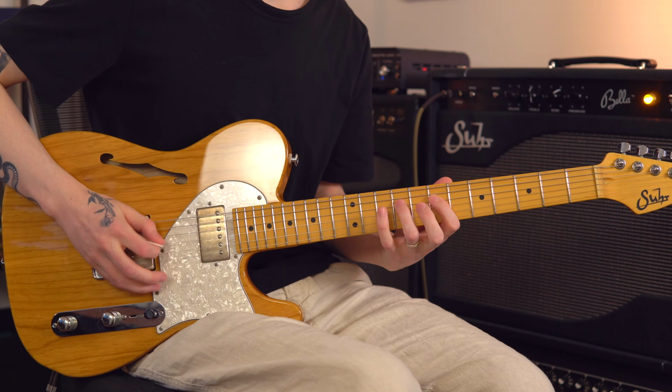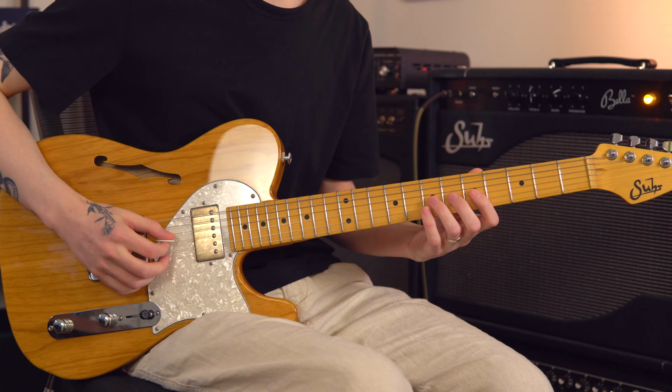So what I'm gonna do now is show you a very simple major scale pattern. And there are 2 ways you can do this. You can learn a major scale down on the lower strings, that pattern right there, or you can learn one up on the higher strings.